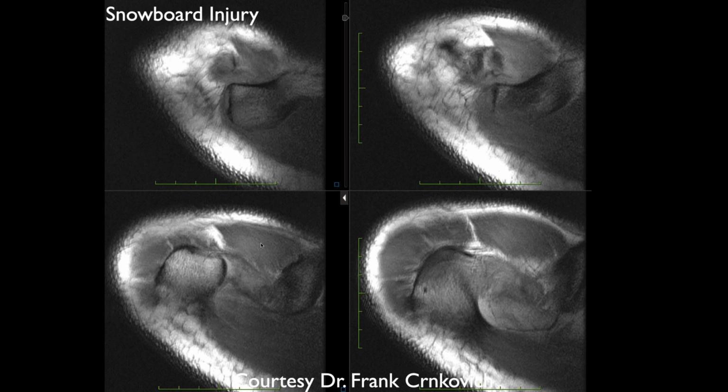Here's a snowboard injury. The reason that these are not that common is that a lot of these patients don't make it to the ER. These are high velocity injuries.